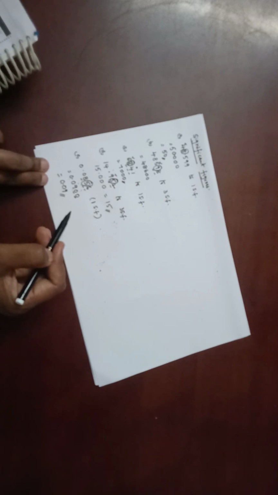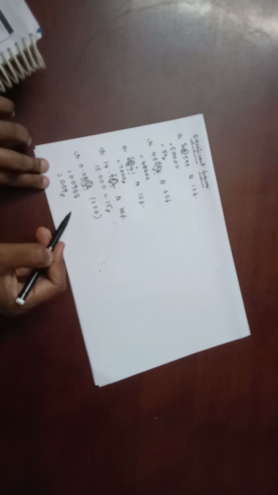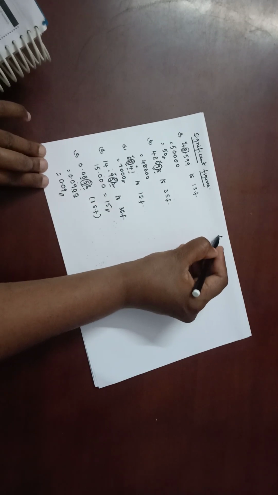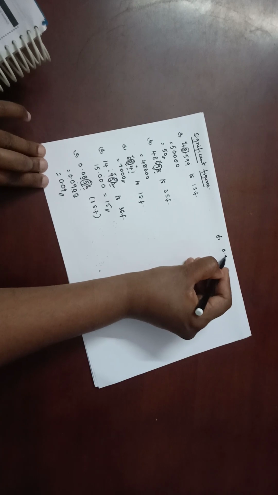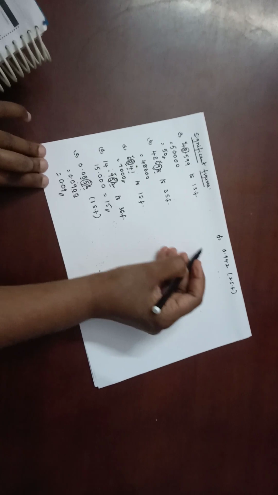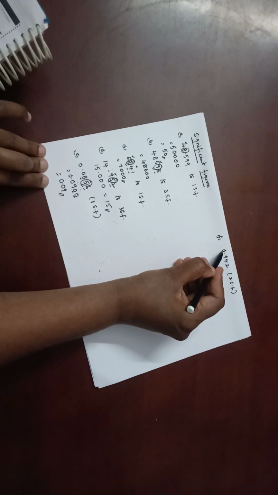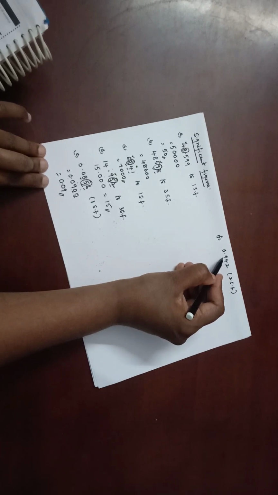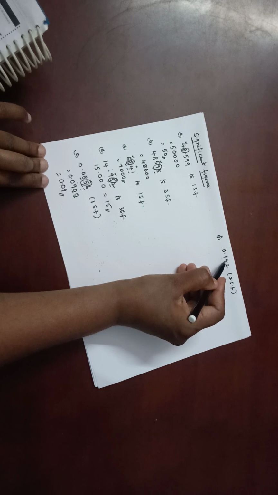Coming to one more, so that is 0.942 to 2 significant figures. 2 significant figures means, so here 0 is there, we start the counting from here because the value starts from 9, not from 0. Okay, 1, 2, 2 significant figures over.